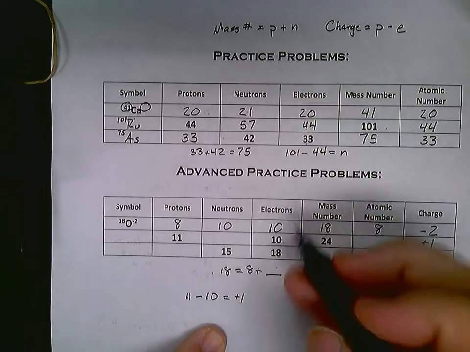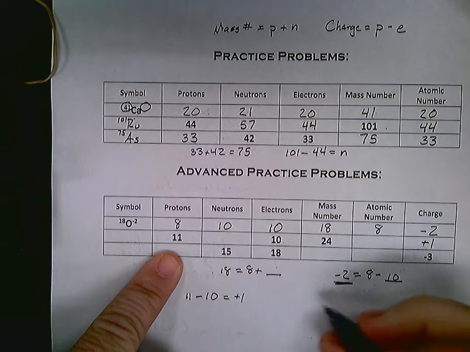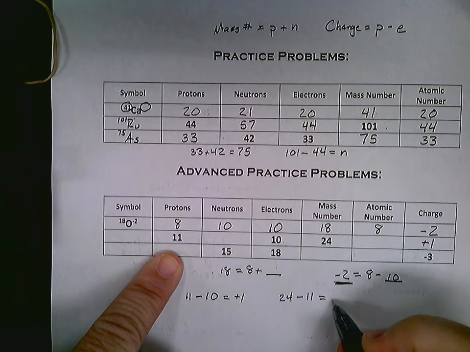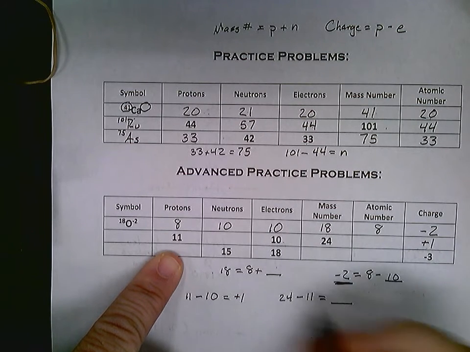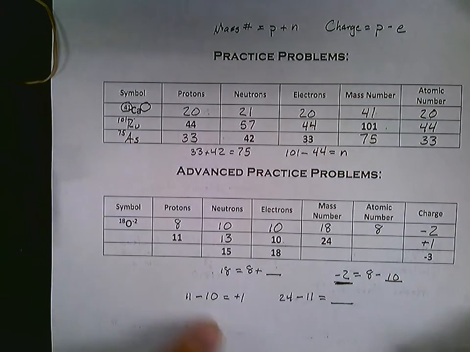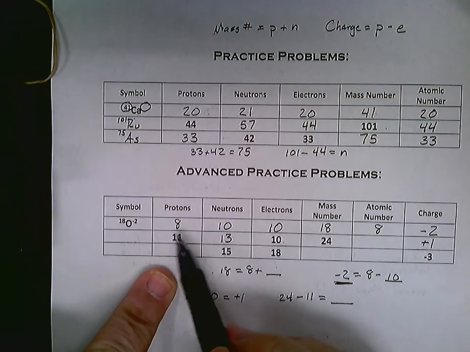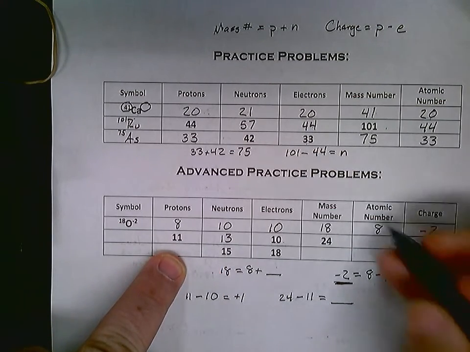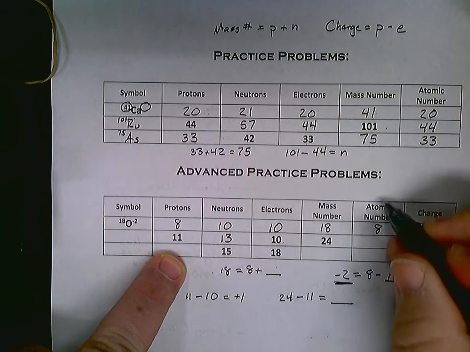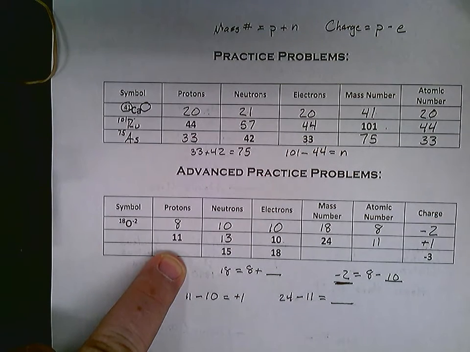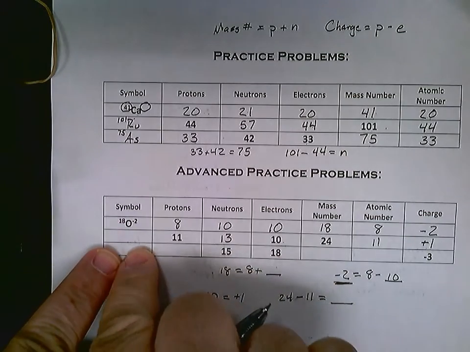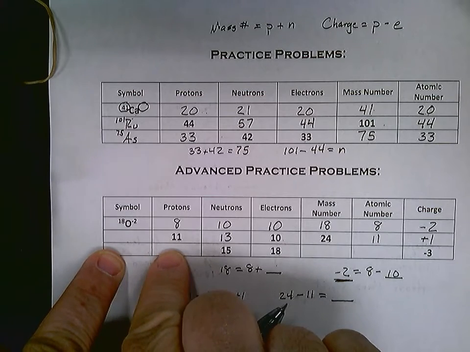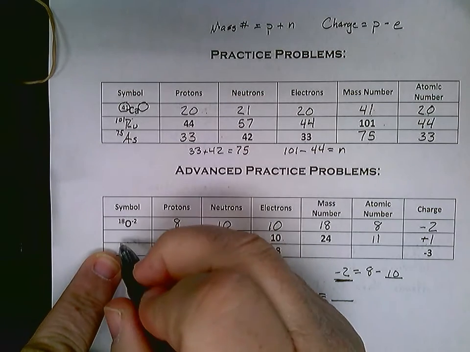All right. Now, we've got protons and we've got mass number. So we've got 24 minus 11 equals our number of neutrons. So that's going to be 13. All right, just remember, protons plus neutrons has to add up to that 24. Since we have a number of protons, again, by definition, that is also the atomic number. You can fill that in nicely. Now we've got to fill in our last piece here. And our last piece tells us element number 11 is Na, or sodium.